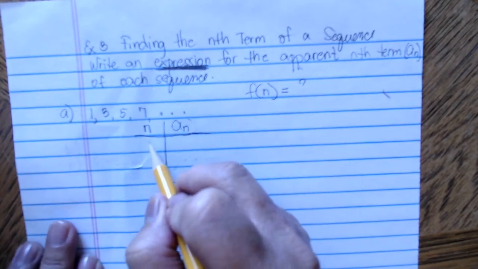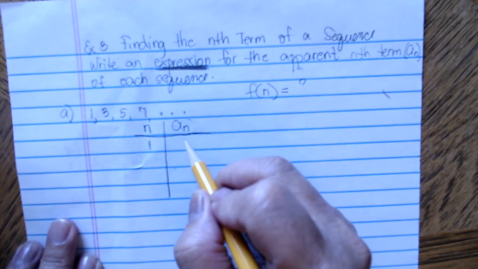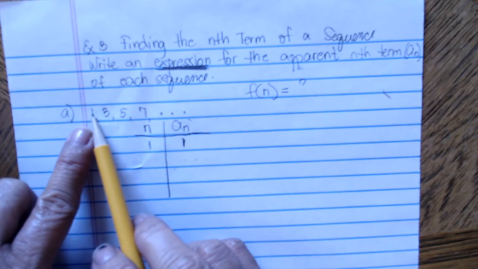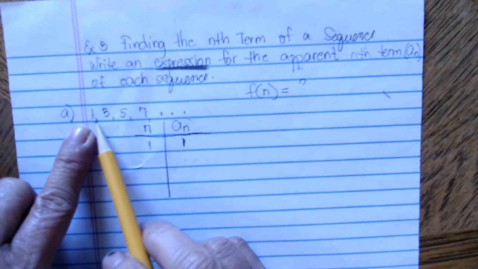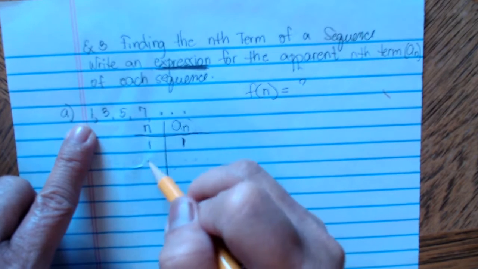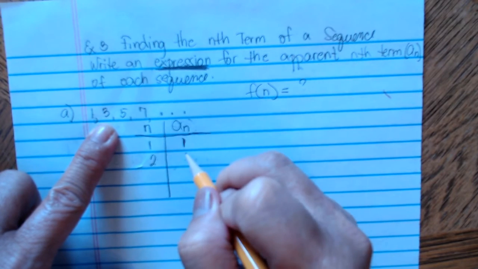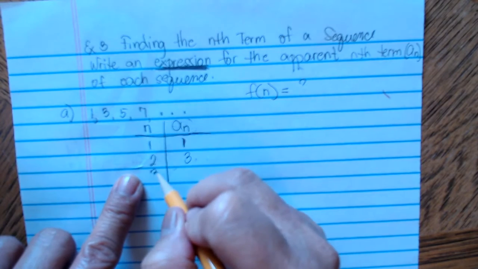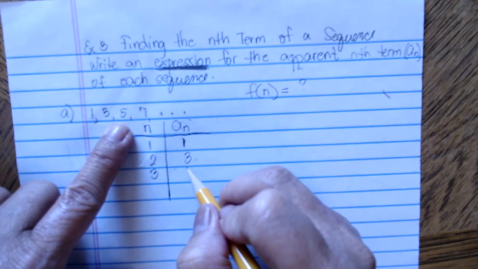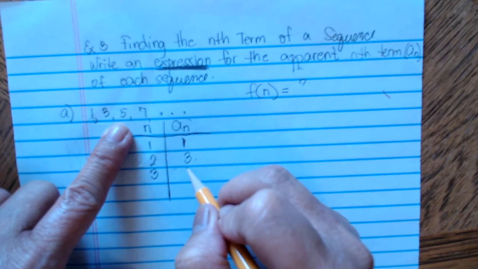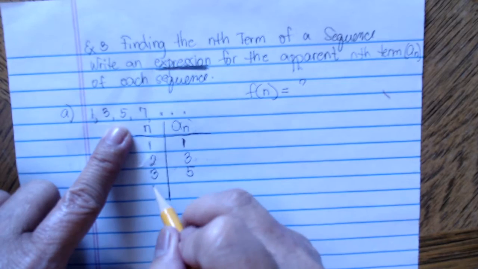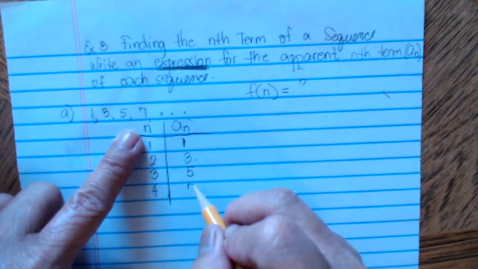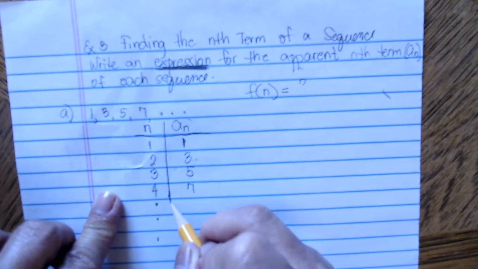So my first term is 1. If n is 1, my first term is 1. If my n is 2, a sub n is 3. My term is 3. If I'm on the third, my term is 5. If I have 4, my term is 7. Then on and on.